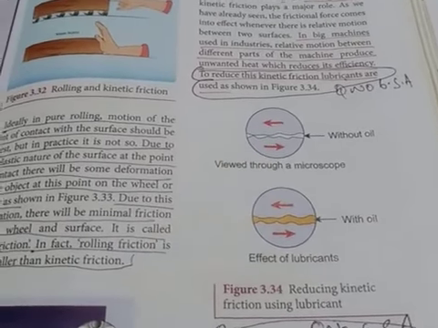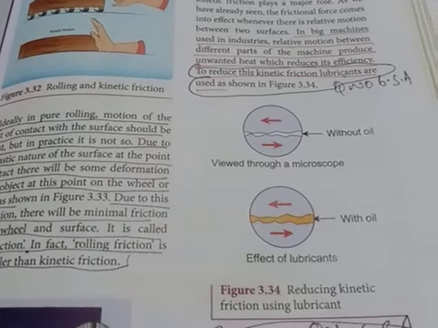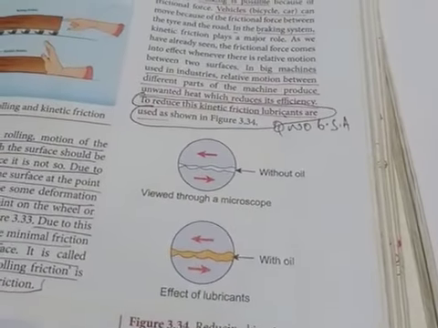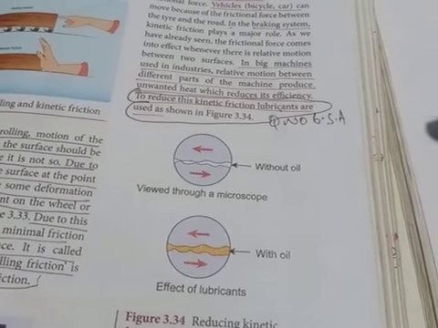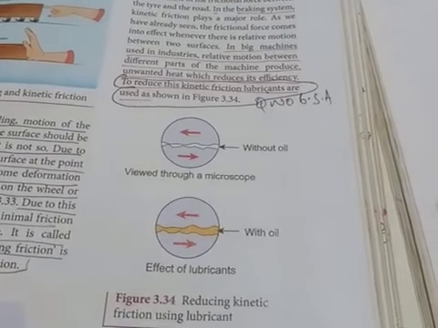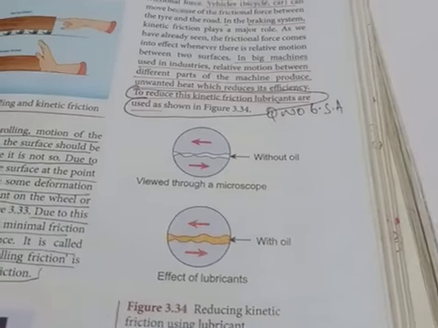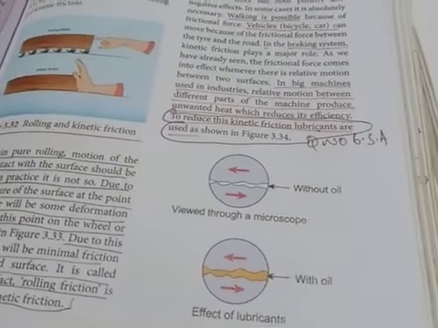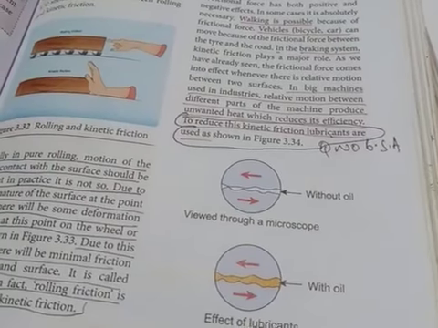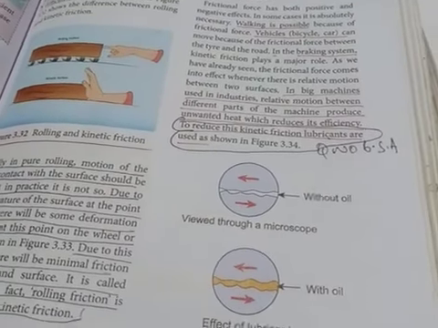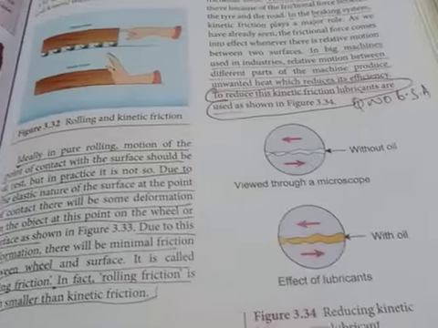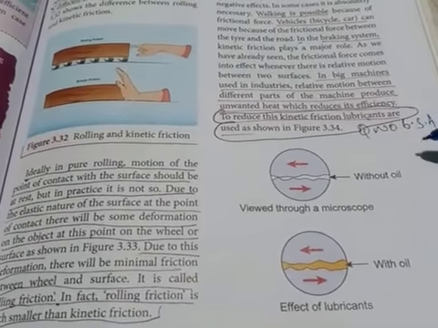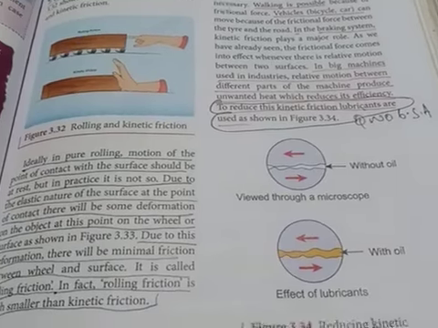So these are the things we have gone through today. The first is angle of repose, the second is rolling motion and rolling friction, and the last is the ways to reduce friction. Okay, so all of you go through this. Here, one important question is angle of repose and what are the ways to reduce friction. So all of you go through this.